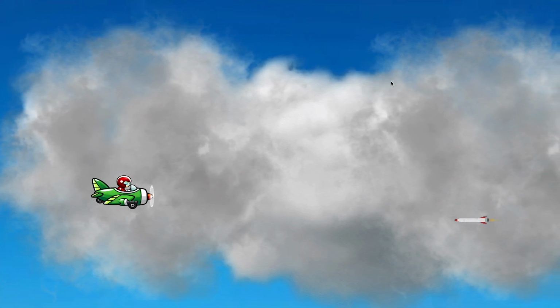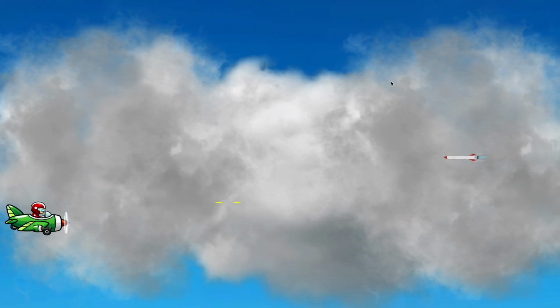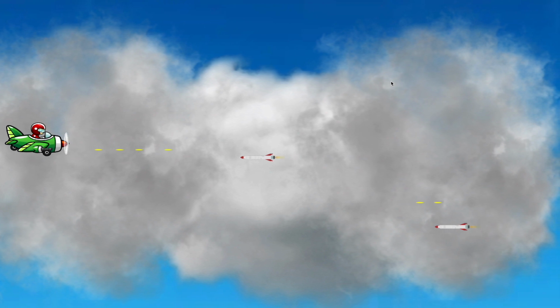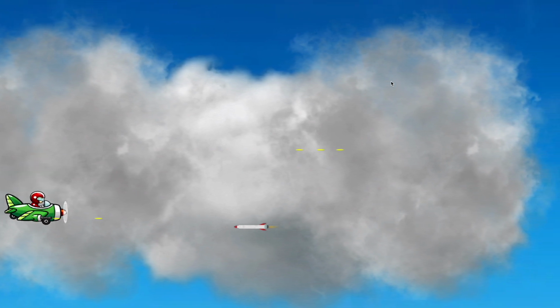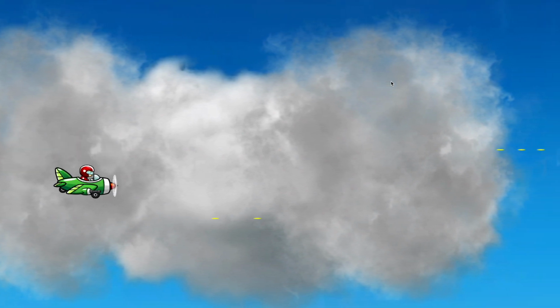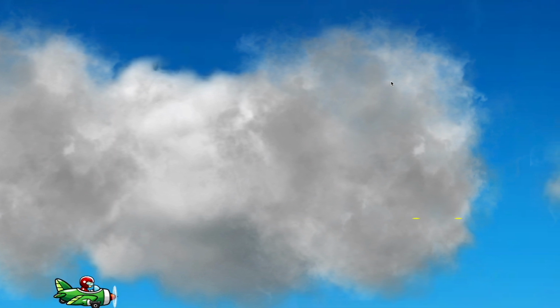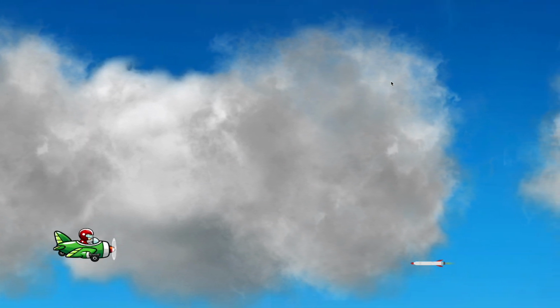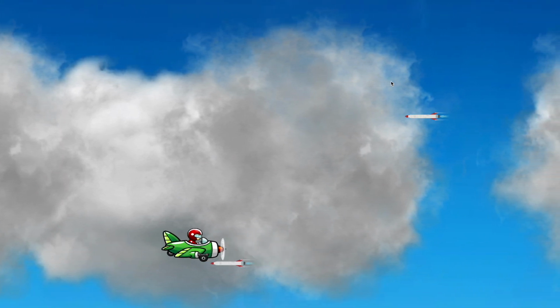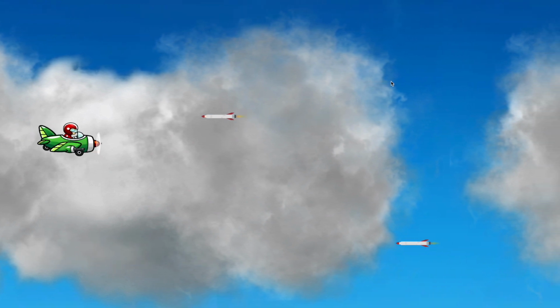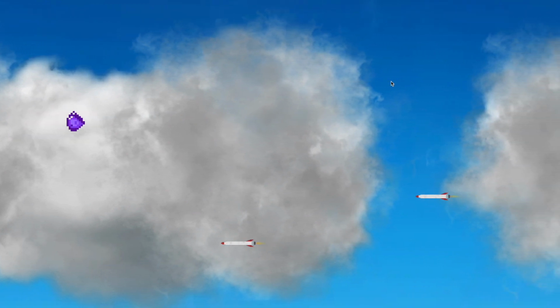Okay, let's try this scenario. We're shooting, 2, 3. Okay, now we receive damage, 1, 2. Oh yeah, we have score 5, but look, there is a bug, so our evil rockets are still flying.